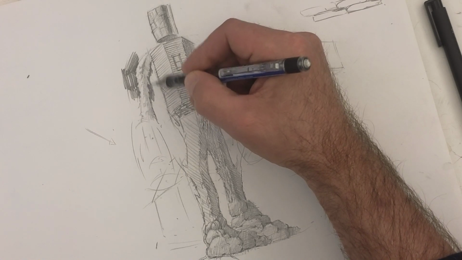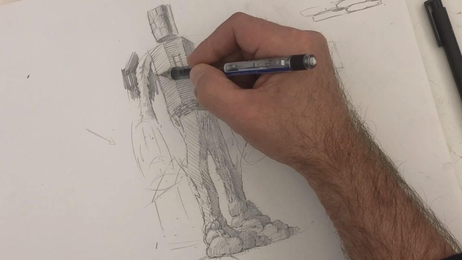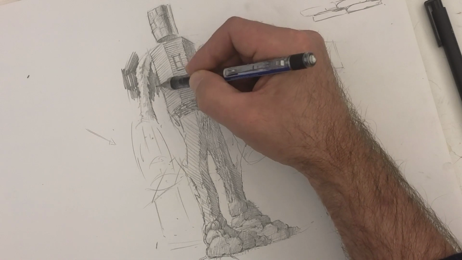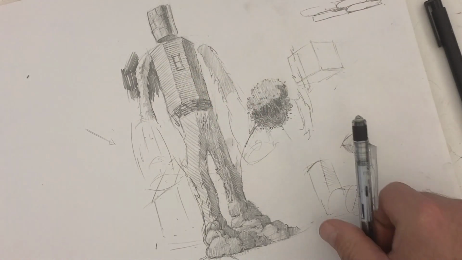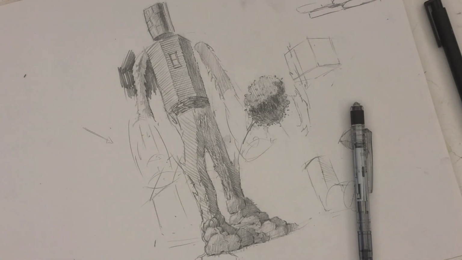See how much mileage we get out of edge detail? Notice how I'm not even finishing stuff. I'm just doing a little suggestion, a little suggestion, a little suggestion.